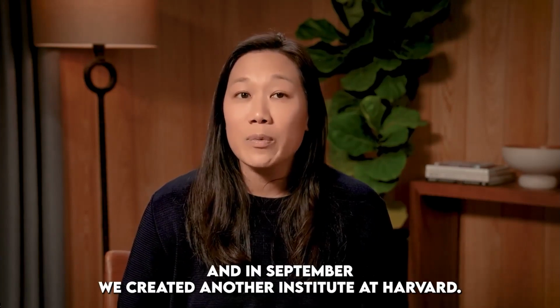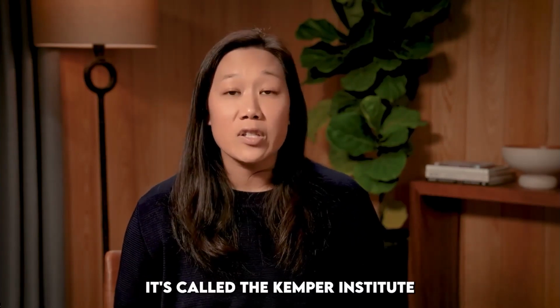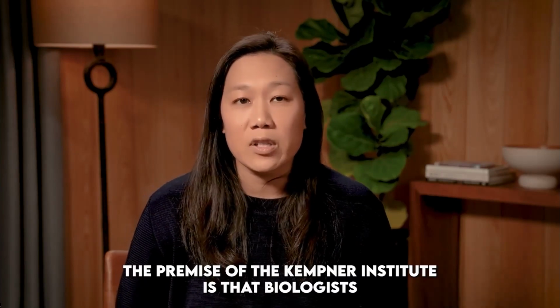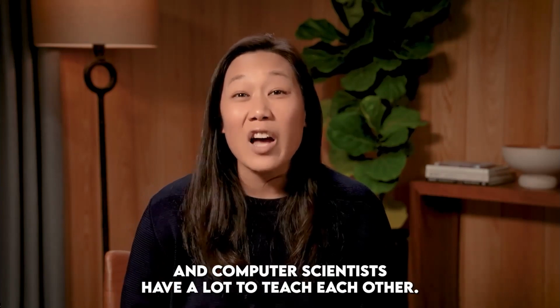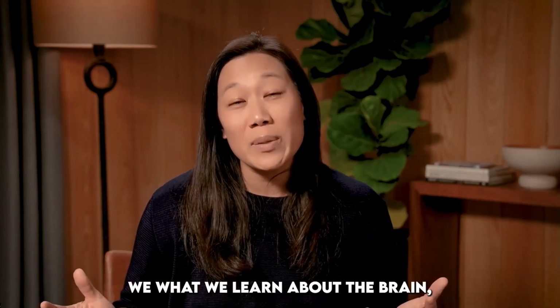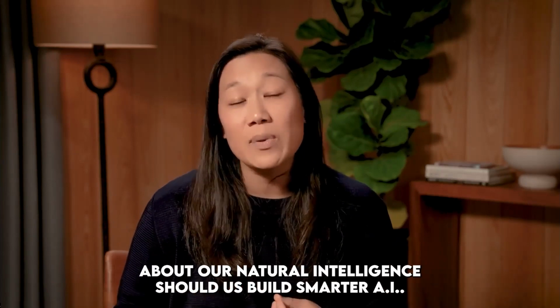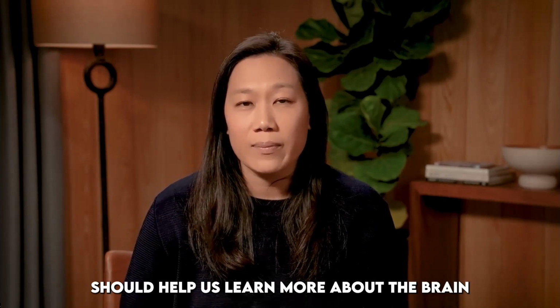And in September, we created another institute at Harvard. It's called the Kempner Institute for the Study of Natural and Artificial Intelligence. The premise of the Kempner Institute is that biologists and computer scientists have a lot to teach each other. What we learn about the brain, about our natural intelligence, should help us build smarter AI. And on the flip side, AI should help us learn more about the brain.